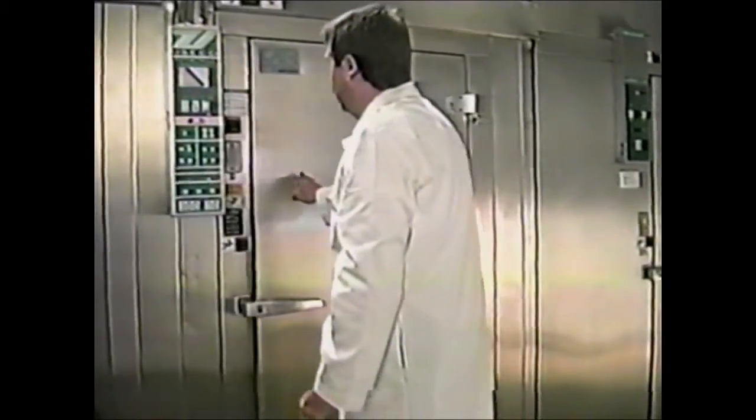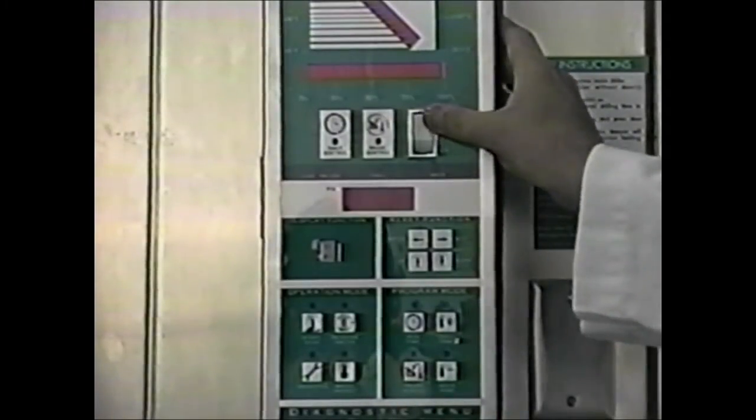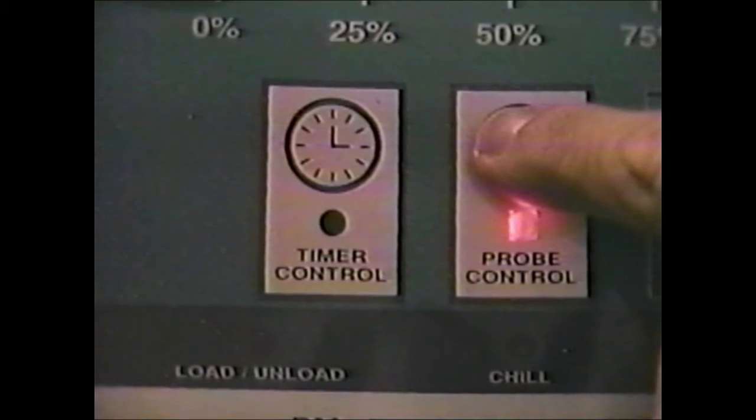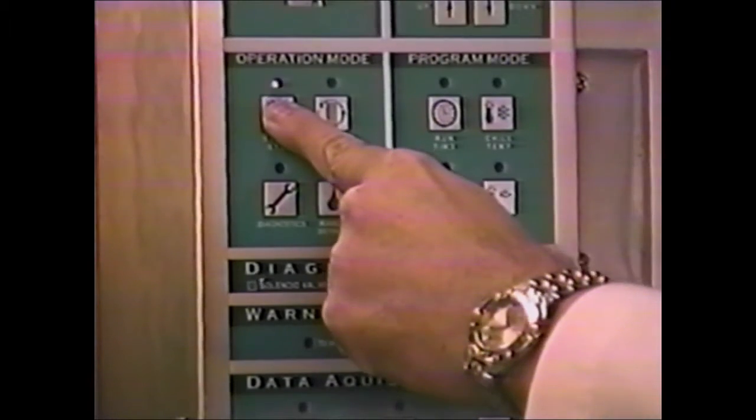Close the cabinet door. Turn the master switch on, in the up position. A diagnostic cycle will be automatically activated at startup. After the diagnostic cycle is complete, select either timer or probe controlled mode. Press the start-stop button to start the chill cycle.